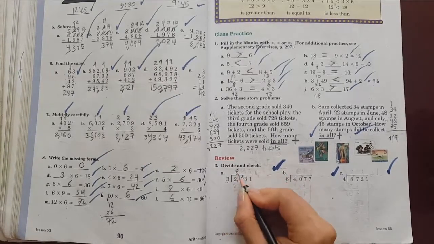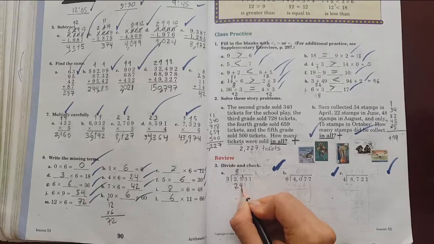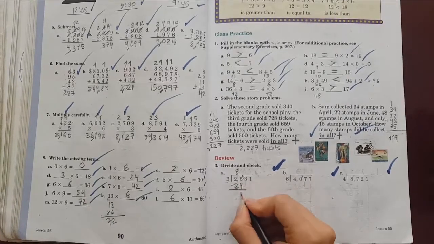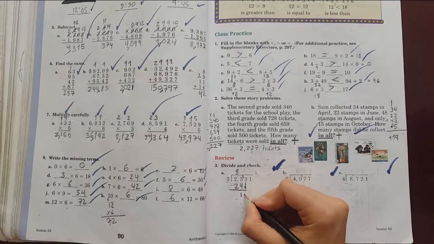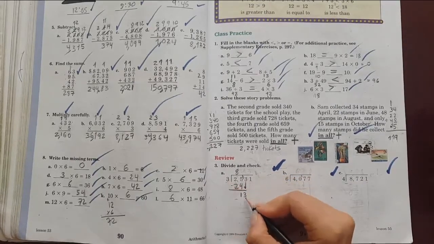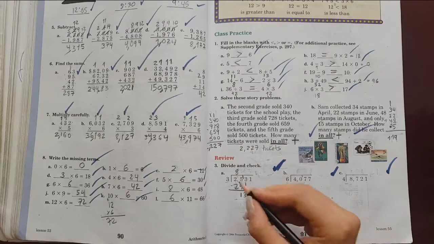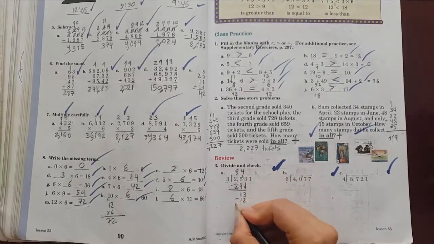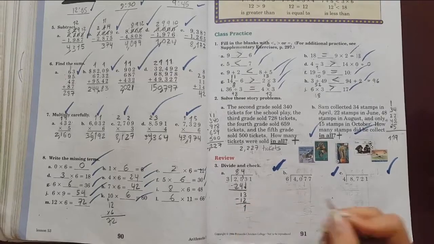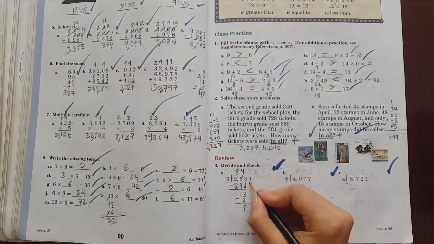8. 3 multiplied by 8, 24. 25 minus 24, 1. What happened next? Bring down. How many times may I find 3 in 13? 4. So 4 multiplied by 3, 12. 13 minus 12, 1.